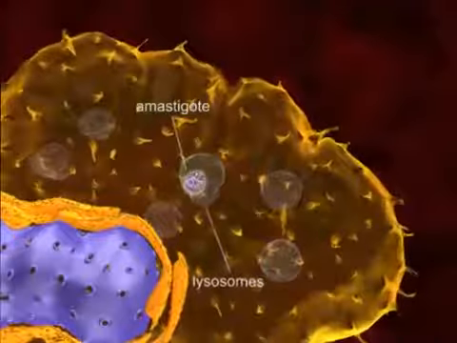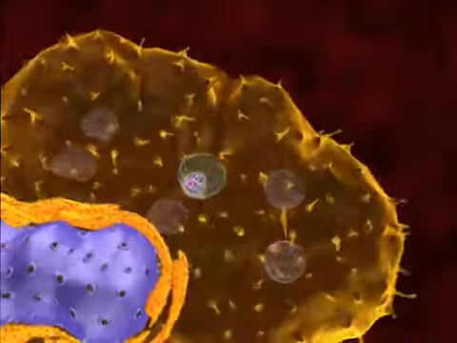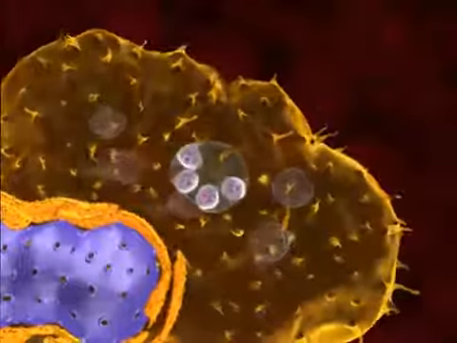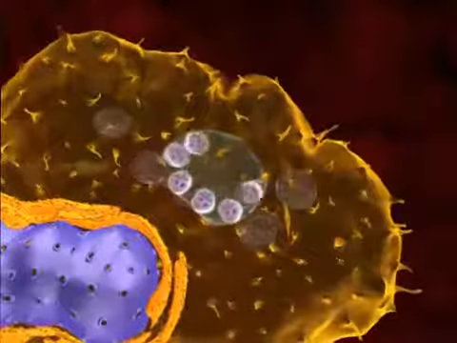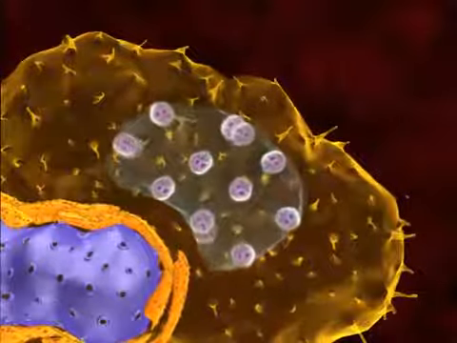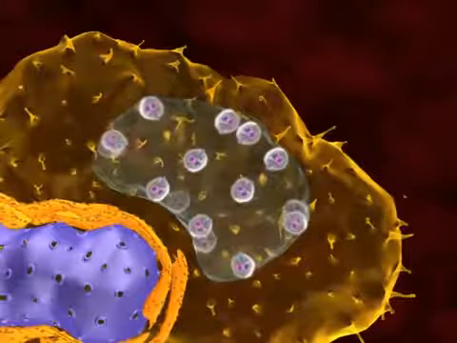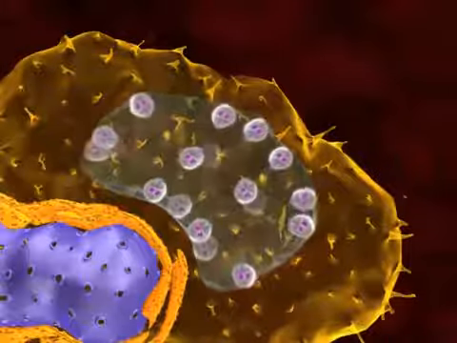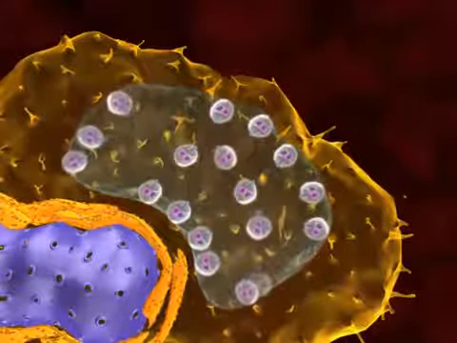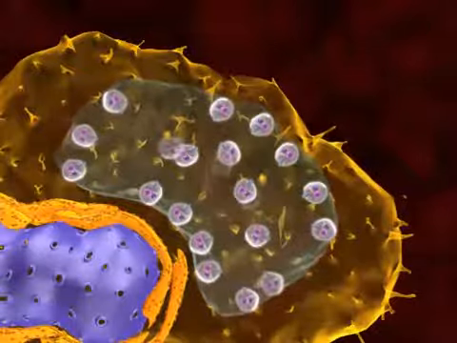Following the transformation, host cell lysosomes migrate and fuse with the parasitophorous vacuole. The lysosomal content is released in the vacuole. However, the parasite is not altered. Note that most amastigotes become attached to the membrane of the vacuole by their posterior portion, and the amastigote begins to divide multiple times.